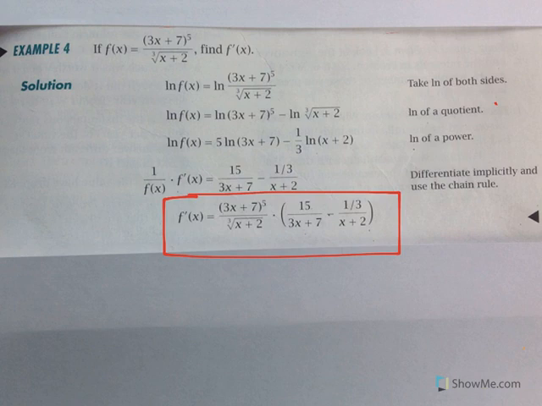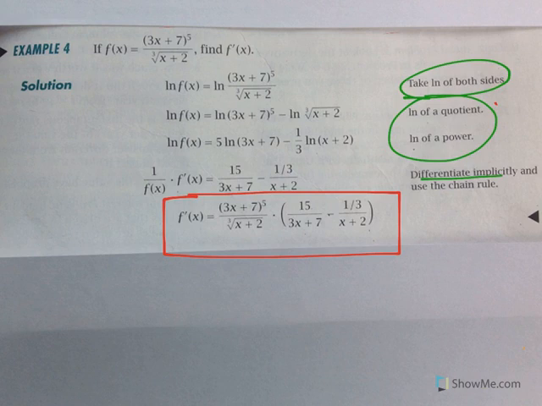If you have a power and both the base and the exponent are either x or functions of x, you have to use logarithmic differentiation to find the derivative of such a function. How do you do logarithmic differentiation? Take the natural log of both sides, use properties of logarithms, and differentiate implicitly with respect to x.